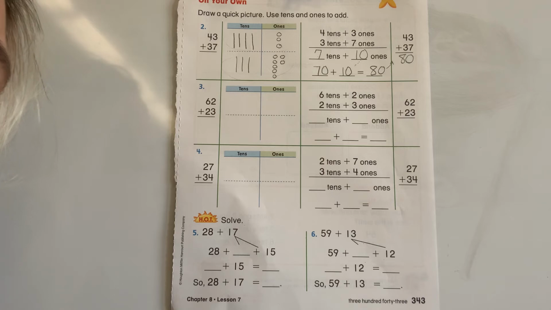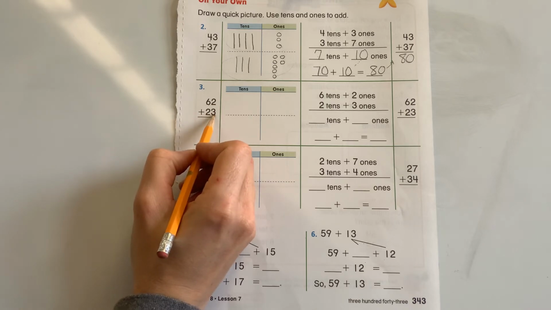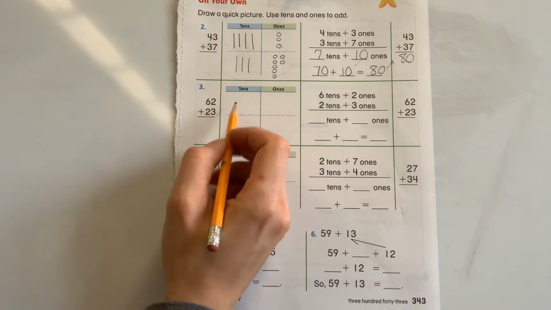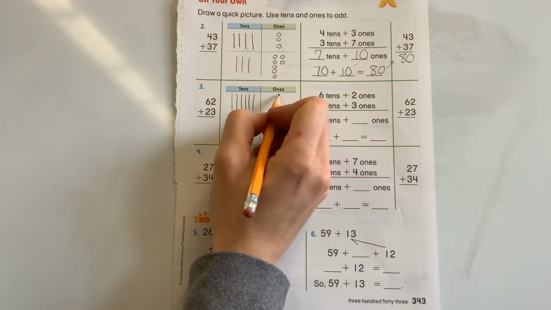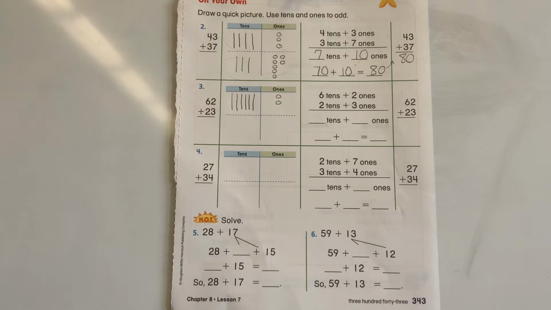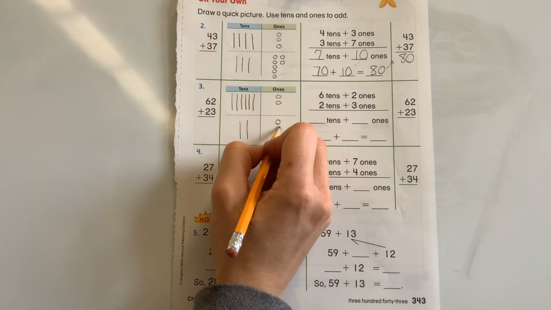Excellent work. Let's move on. Number 3, read it with me. 62 plus 23. Let's model 62 at the top. 30, 40, 50, 60, 61, 62. 10, 20, 21, 22, 23.